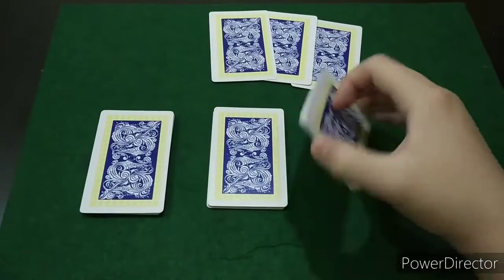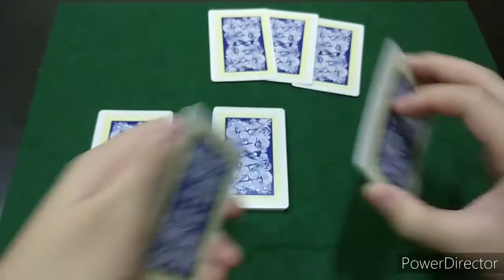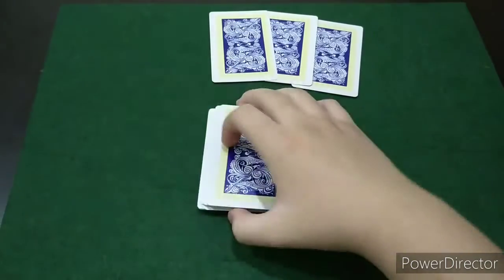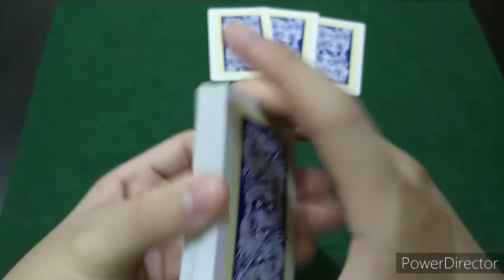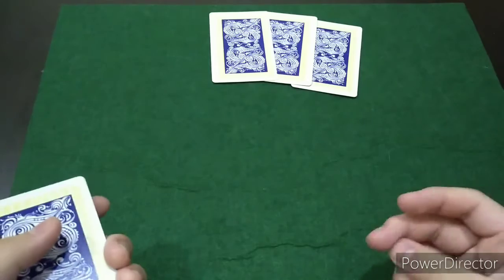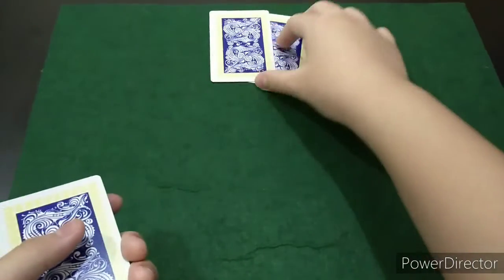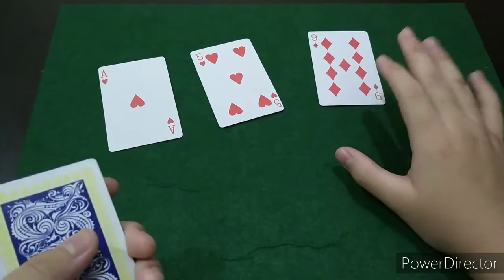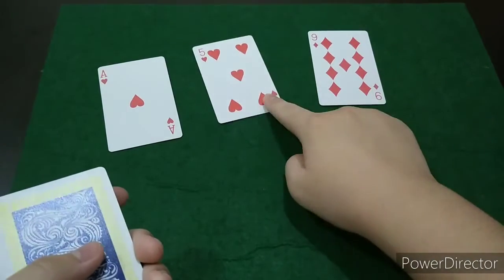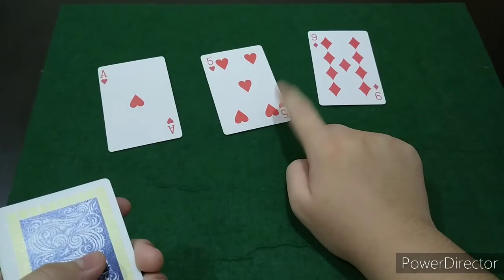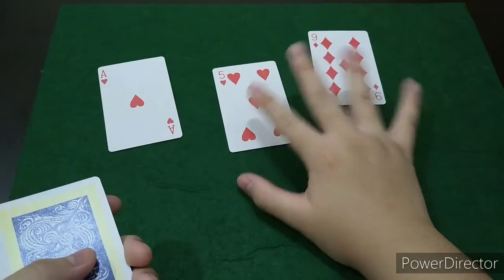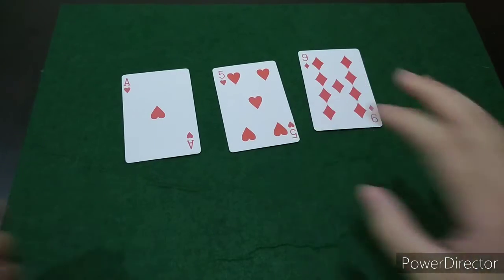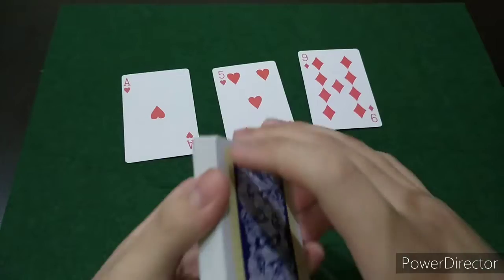And now what you're going to do is, for me, I'd like to split up the piles, but if you want to make it simpler, just put it like that. There. And then for me, I just like to do it fancy, snap my fingers. And they're going to be surprised because they thought that this card is their selection, but they will have the faces of being fooled.